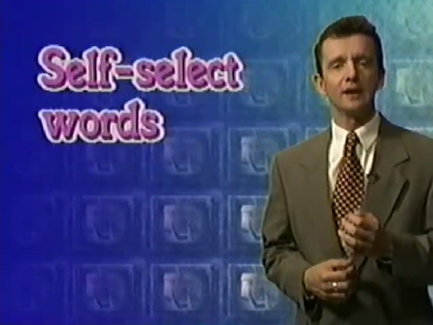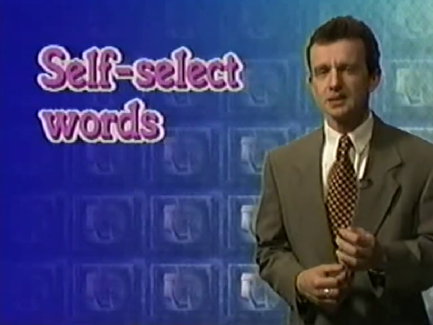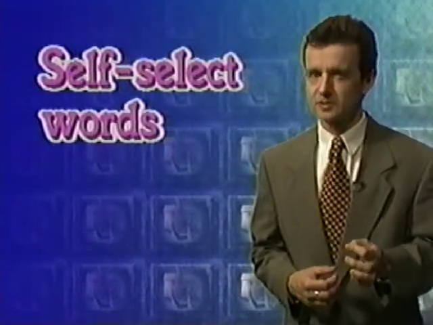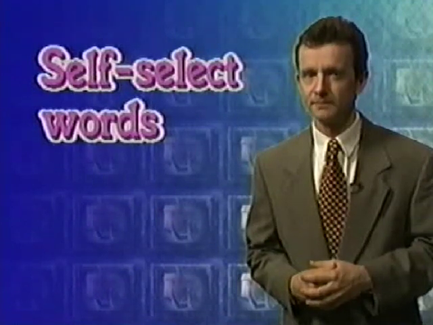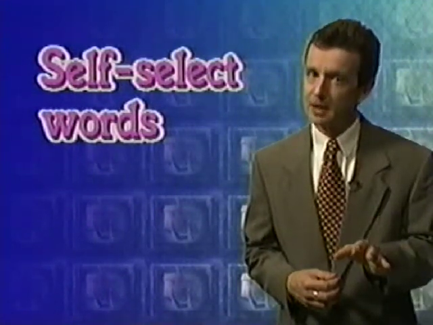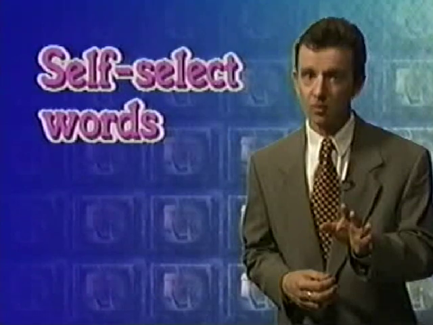A real way of creating ownership is to allow students to self-select problem words or interest words to add to their word study. There should not be more than 5 per week, but it is a great way for students to become more personally involved with their word lists.